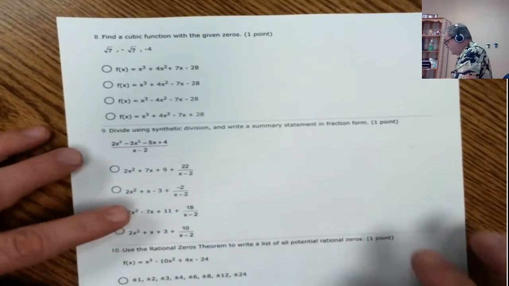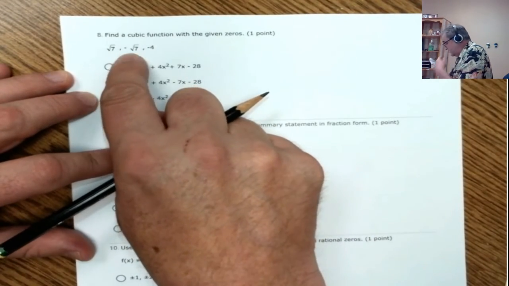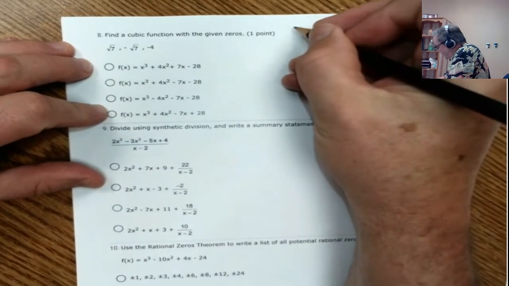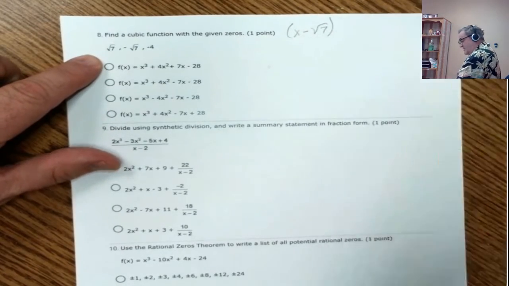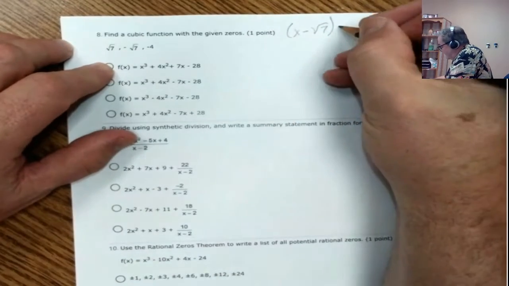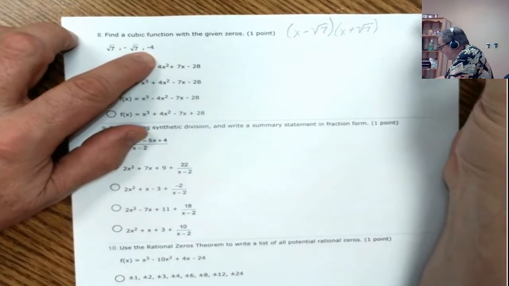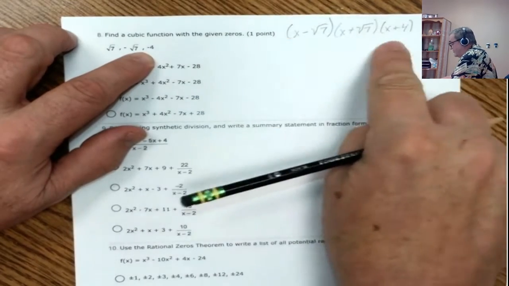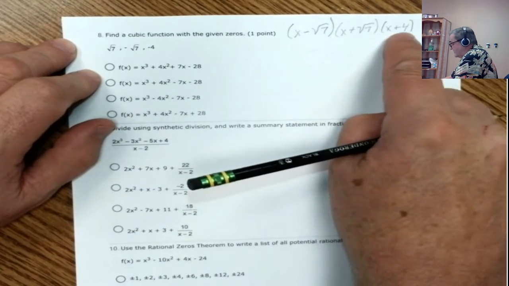Let's move on to number 5. Find a cubic function with these zeros: the square root of 7, negative square root of 7, and negative 4. If those are the zeros, then we would write the factors as x minus the square root of 7 for the first one. The next one would be x plus the square root of 7. And if negative 4 is one of the zeros, x plus 4 would be one of the factors. So those are the 3 factors that we multiply together that would have these 3 zeros.